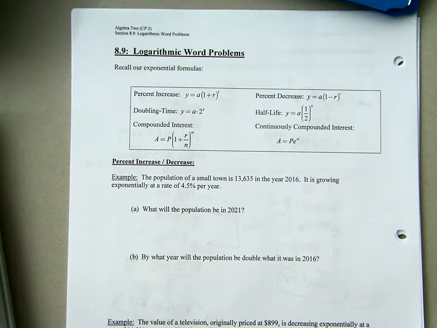We now have to look at word problems that involve logs, and the good news is there are no new formulas. The formulas we learned about in the beginning of the chapter are still the same formulas we're going to use for the problems that will somehow involve logs that will make more sense in a moment.